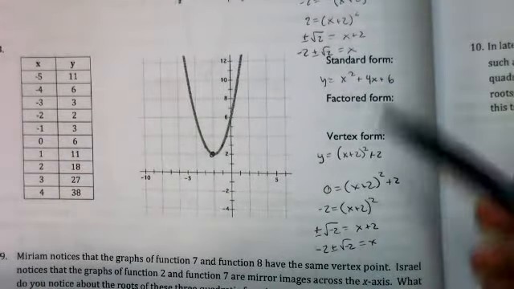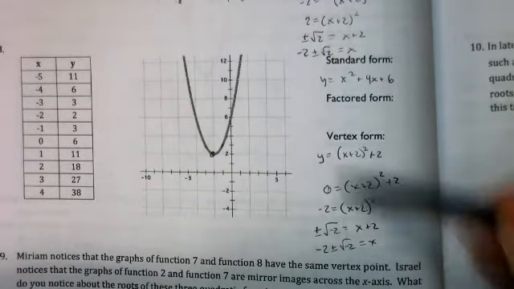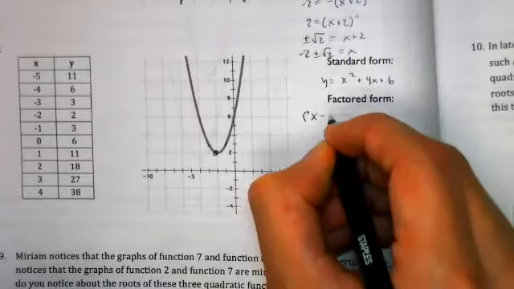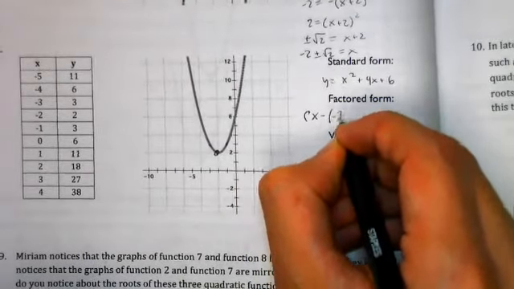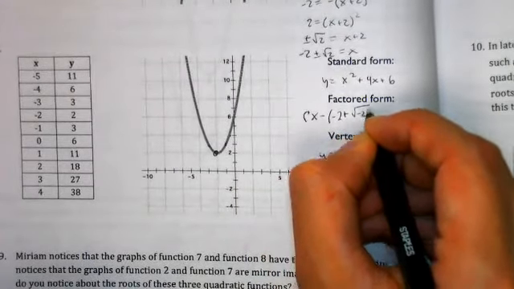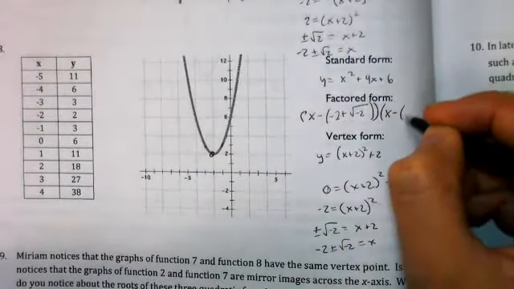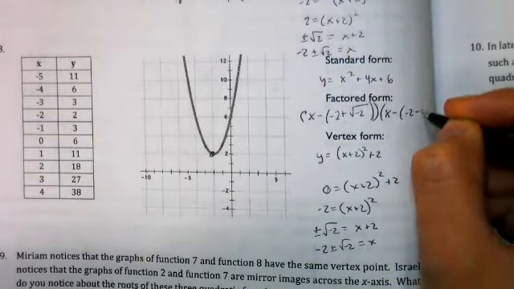It looks very similar to the one we had up here, doesn't it? So our factored form is going to be similar as well. X minus (-2 plus the square root of -2), and x minus (-2 minus the square root of -2).